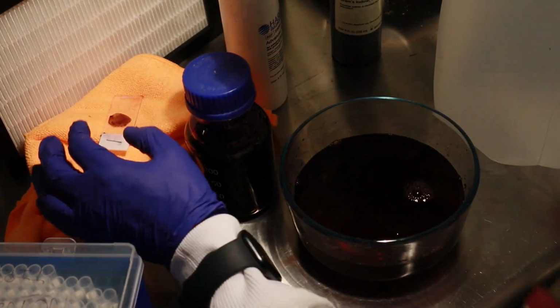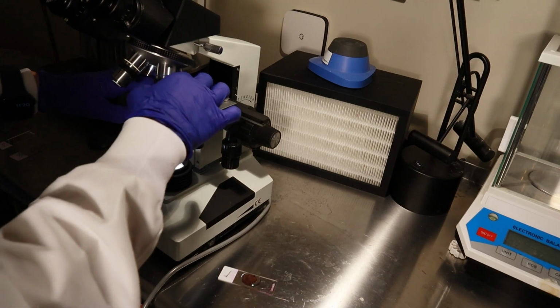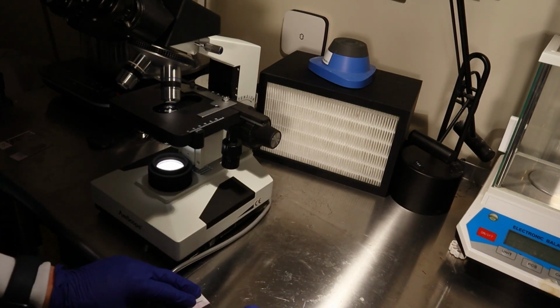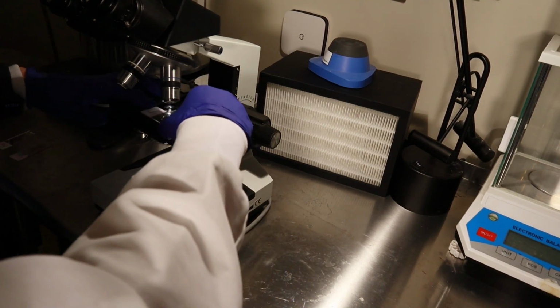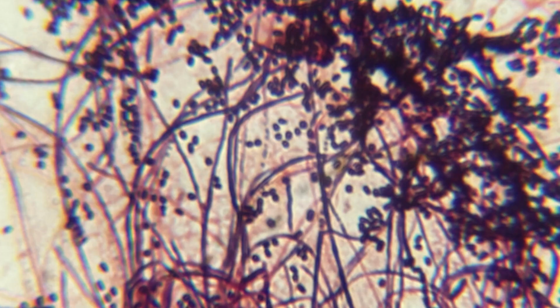A few minutes later, I got out my microscope and turned it on and flipped to the 10x objective. I then added a drop of immersion oil directly to the slide and secured it to the microscope and focused on it with the objective. I was very pleased to find what appeared to be pseudomycelium with circular things that were probably spores.